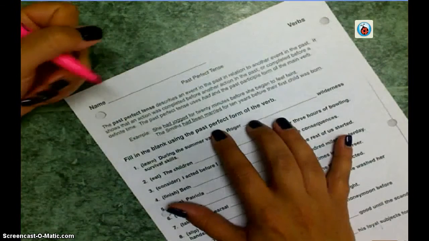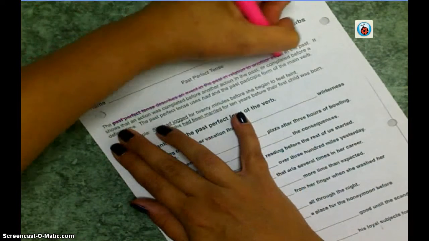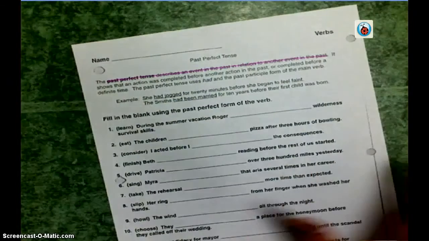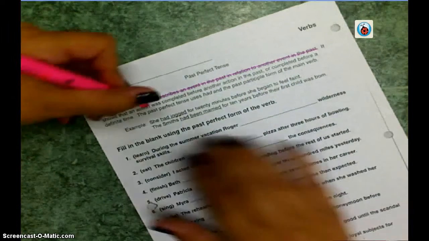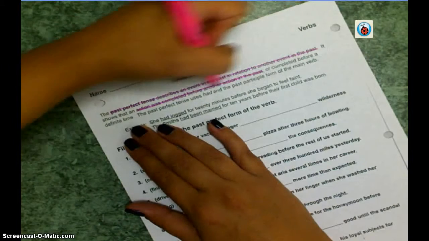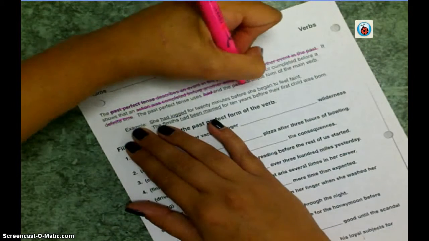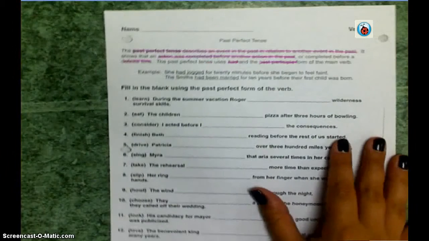So let's go ahead and highlight our definition. The past perfect tense describes an event in the past in relation to the past. Okay? It could be an action that was completed before another action in the past or completed before a definite time. It uses had and the past participle.